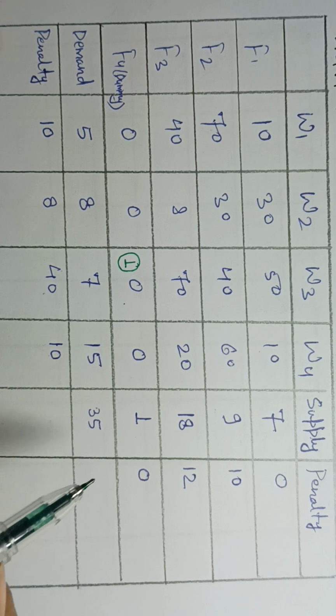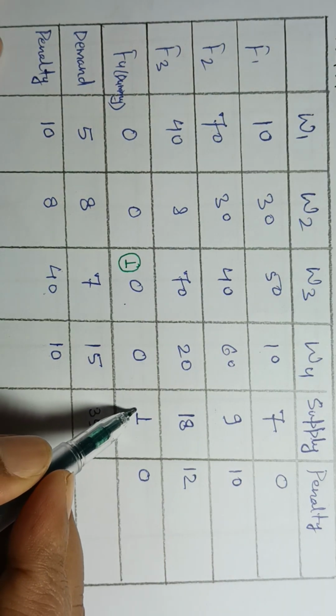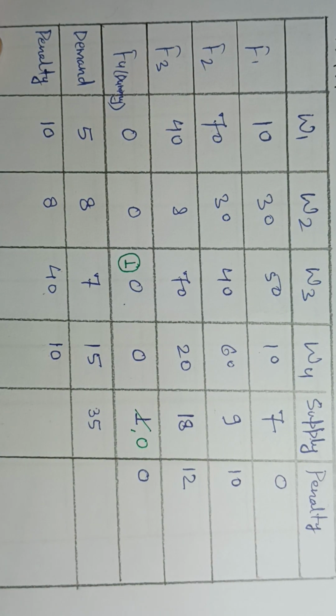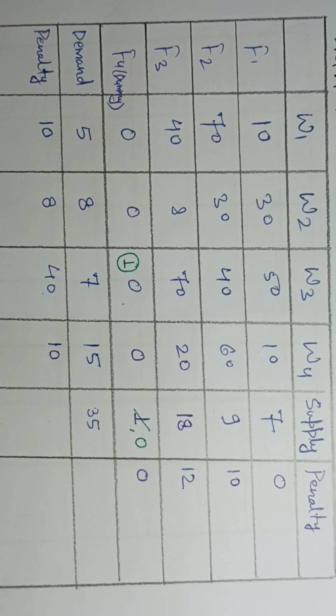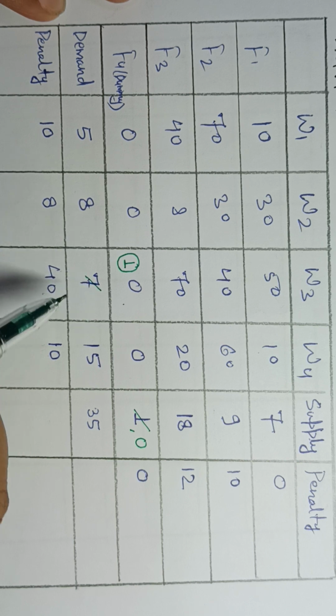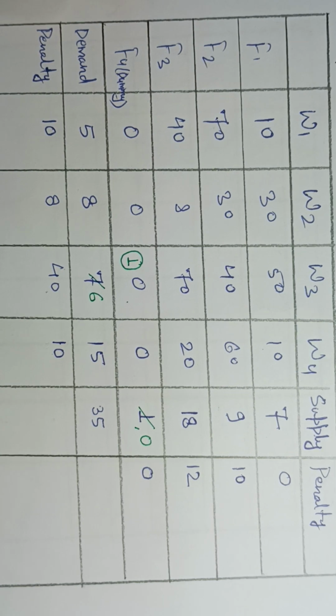And here we will cancel, remaining is 0. So this F4 row is exhausted, and here the 7 remaining would now be 6.